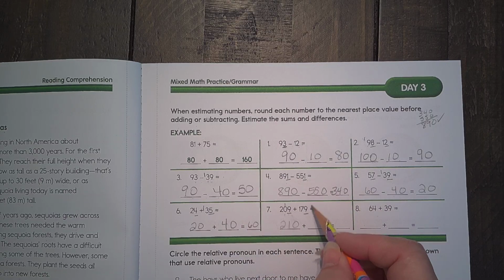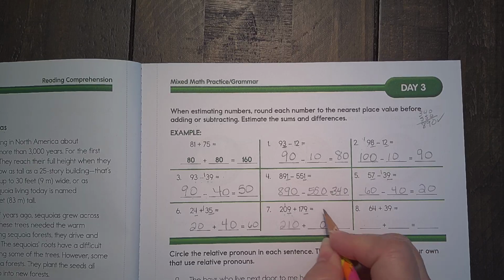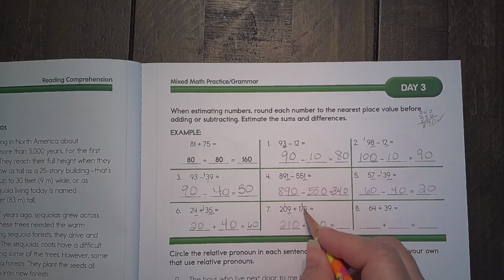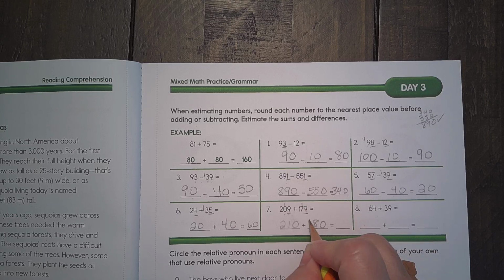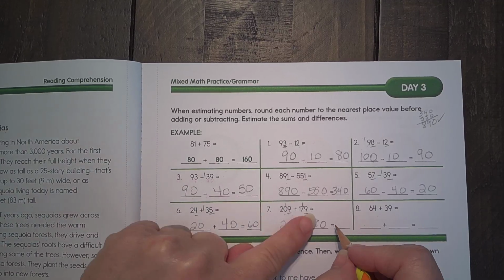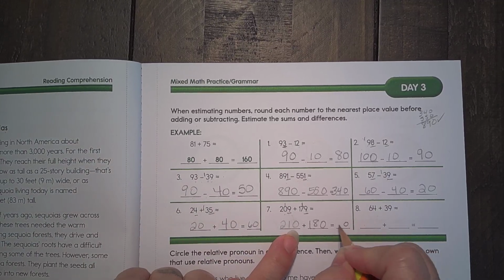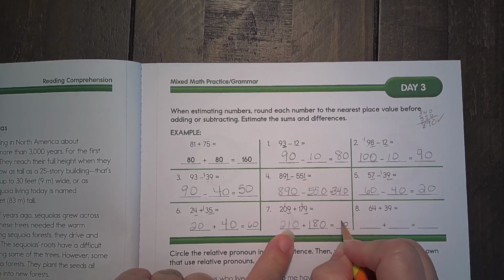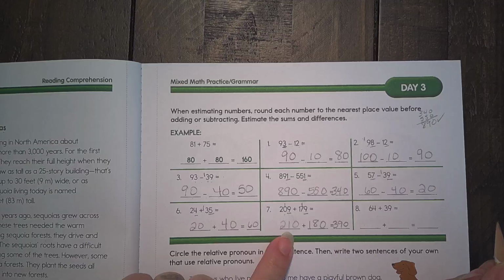For 179, the 9 is 5 or more, so we're going to go 0, and then add the 1. So the 7 plus 1 is 8, and it's 180. So 210 plus 180 is going to be 0 plus 0 is 0, 8 plus 1 is 9, and then 2 plus 1 is 3, so 390.